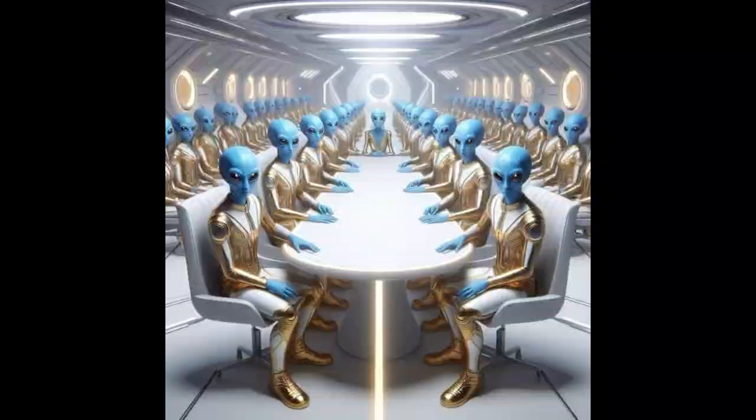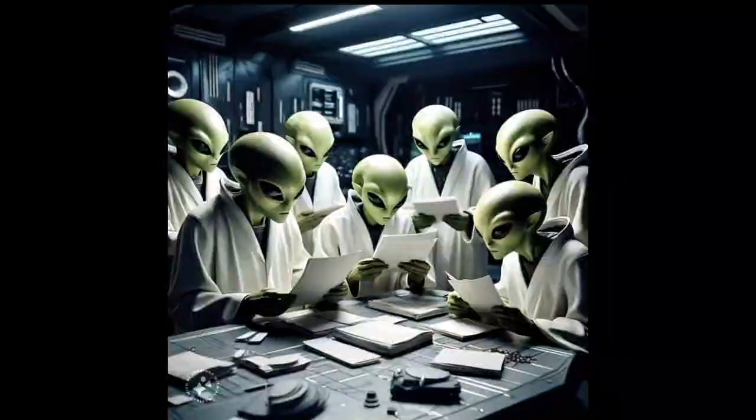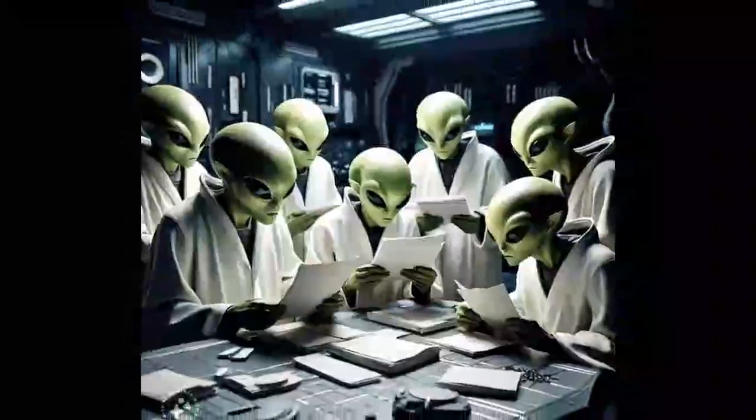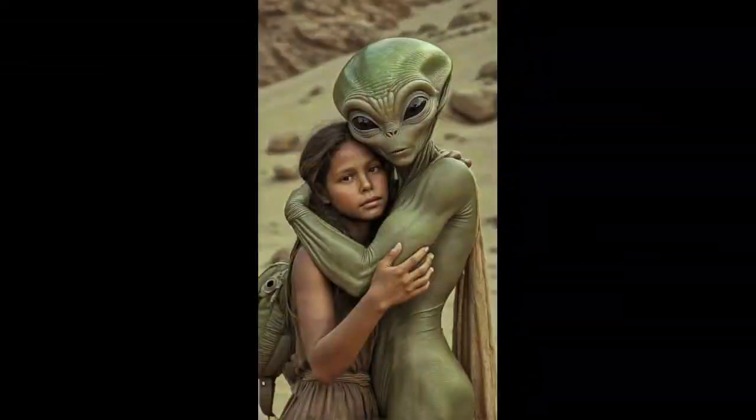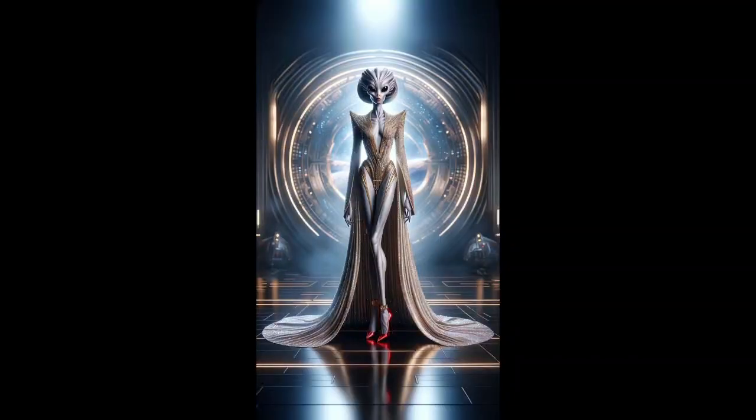Social structure. The image suggests they have a hierarchical social structure, possibly with a leader or central figure at the head of a long team. The aliens in the image are likely from a fictional planet. Their appearance is unique and not based on any known real-world species. Therefore, their planet would also be fictional.